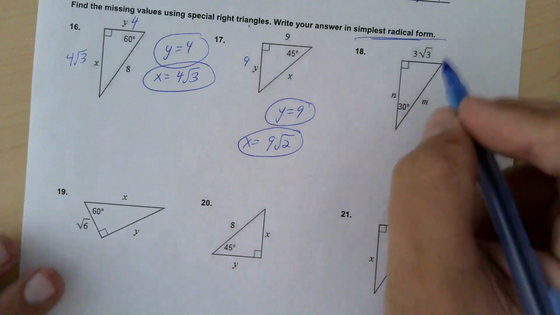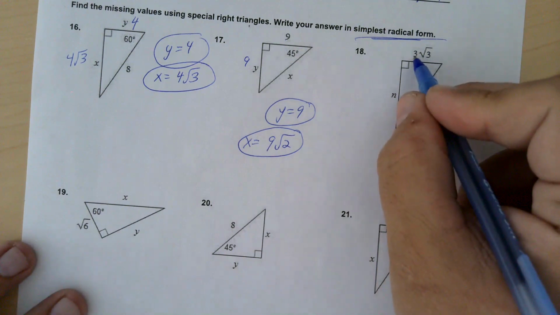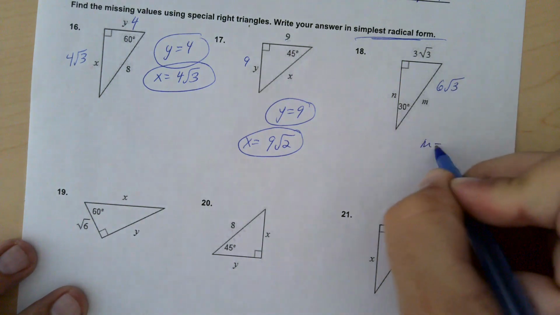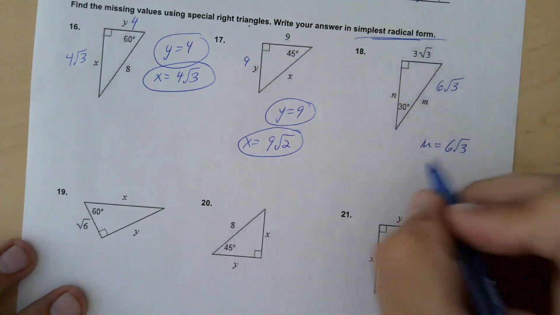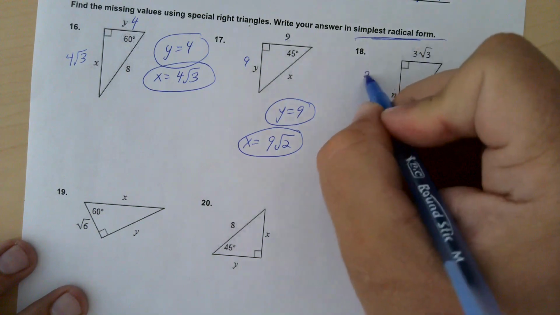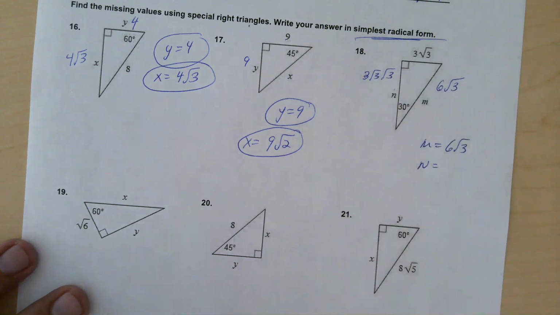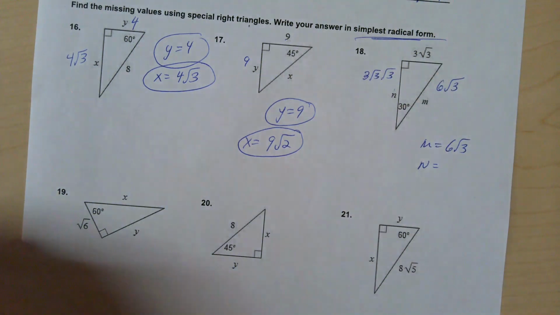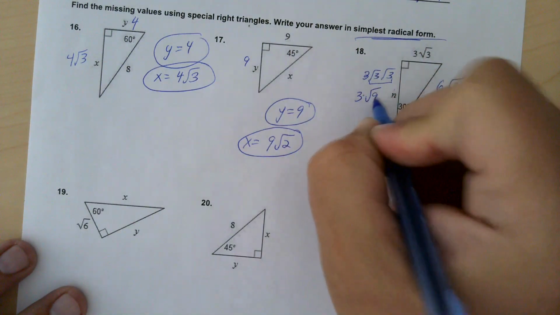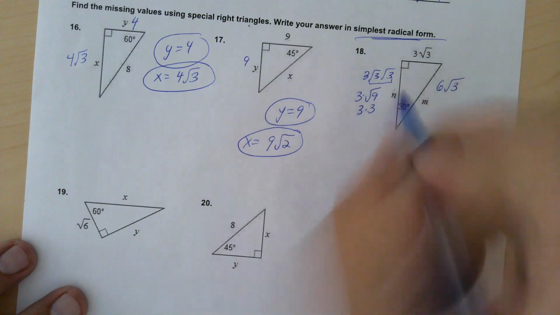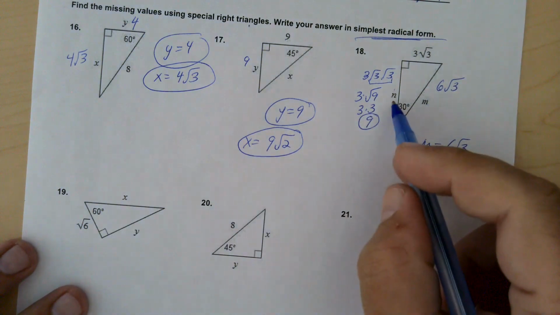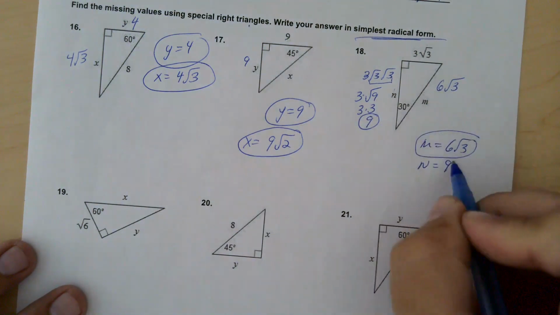Okay, so then for 18, I am telling you the short side. So if you double, now you say, how do you double 3 root 3? You just double the regular number. It's 6 root 3. So m is 6 root 3. Then n, this side right here, is the small times root 3. Okay, so 3 root 3 times root 3. This becomes root 9. So you still have this regular 3 times the square root of 9. It becomes 3 times 3 because the square root of 9 is a 3. That just gives you a 9. So side n is a 9.